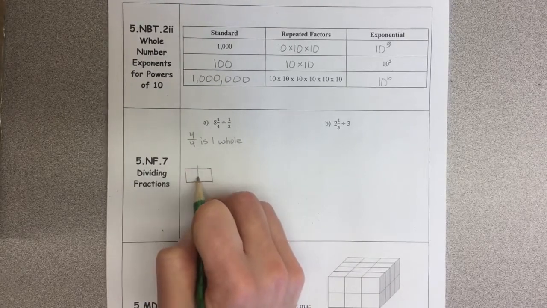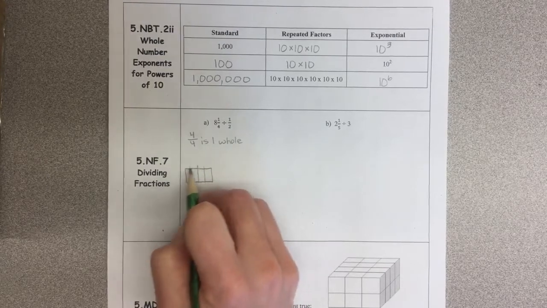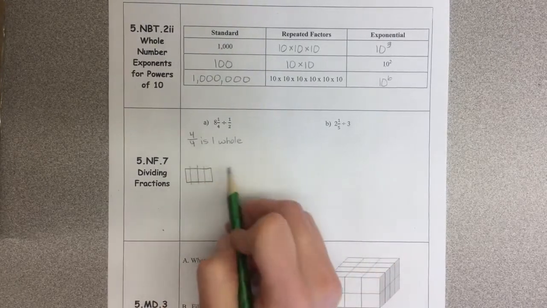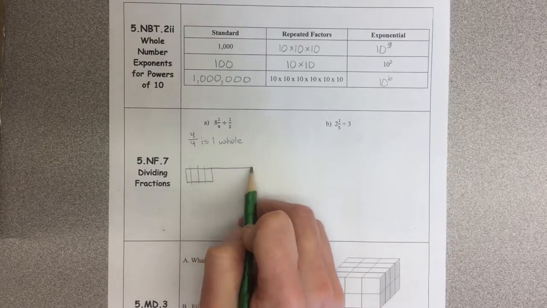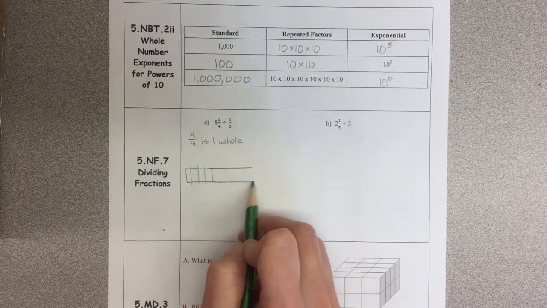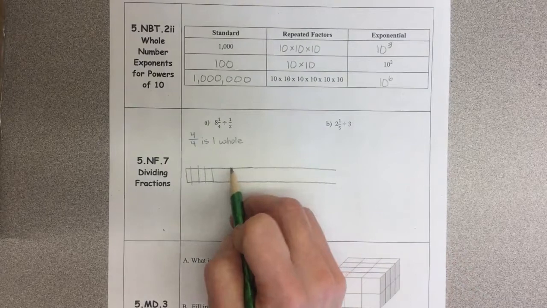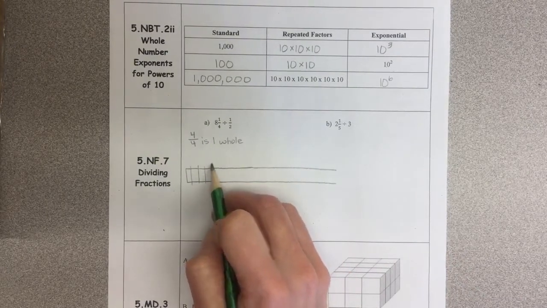Here's 1 whole. And if I break that into fourths, it is 4/4. Now, if I am to take that 8 times, 8 times here, that was my 1 whole.